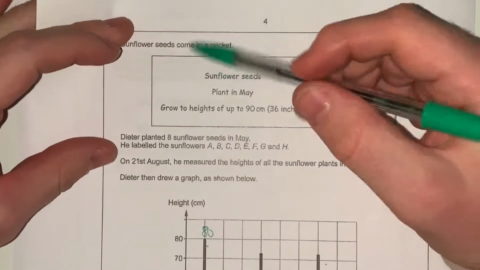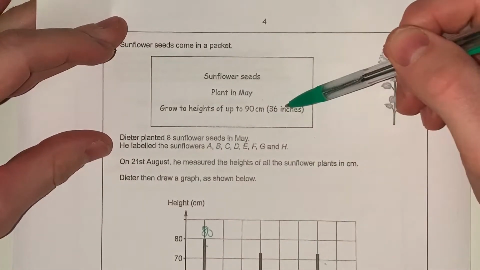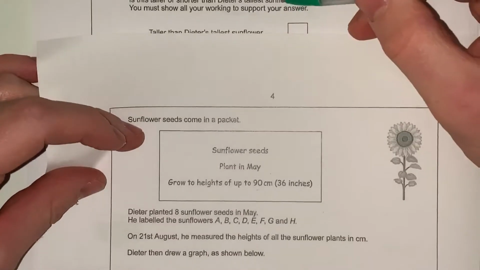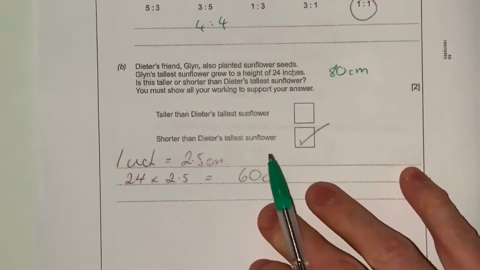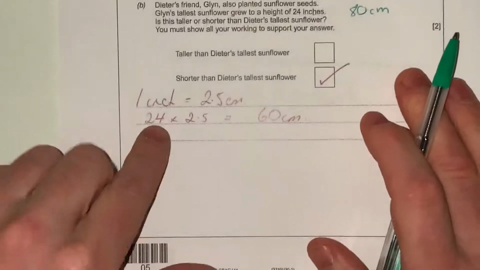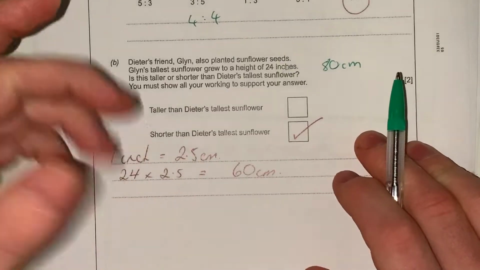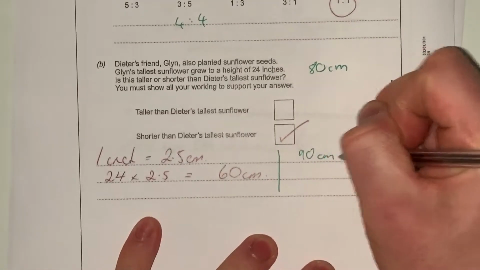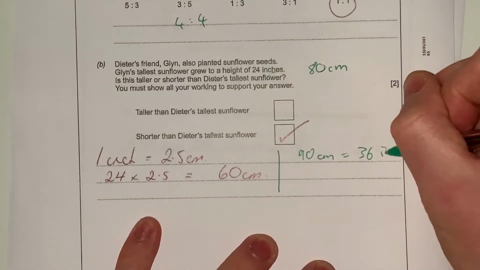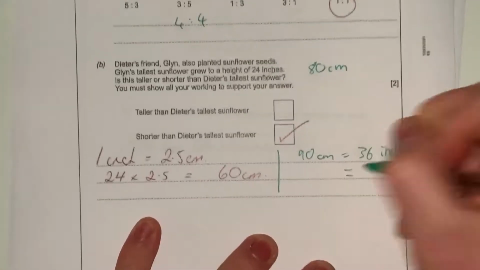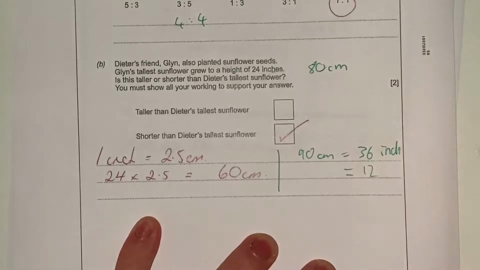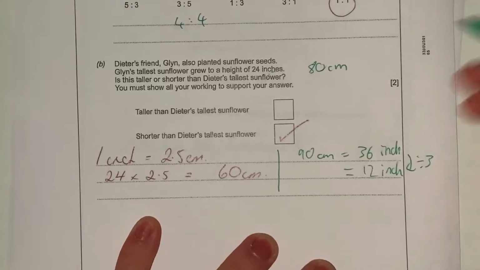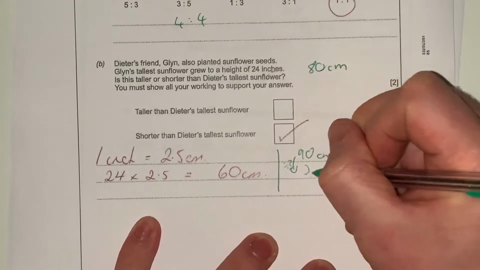They do give you this by here. They tell you that 90 centimeters is equal to 36 inches. So I'm going to use this to help me change 24 inches. If you do know that 1 inch is 2.5 centimeters, you can just use that, but I'm going to use the one they give us. So if 90 centimeters equals 36 inches, I know I can get to 12 inches by dividing by 3. And if I divide 90 by 3, that is 30 centimeters.